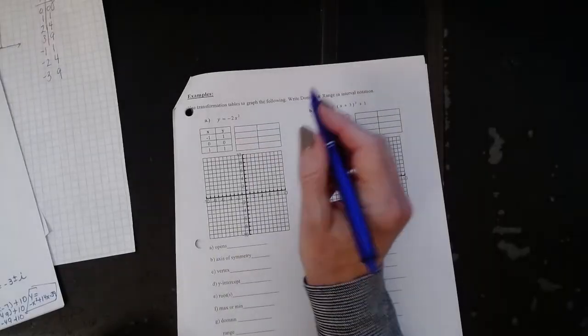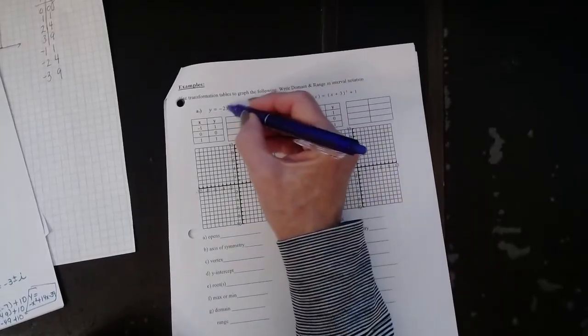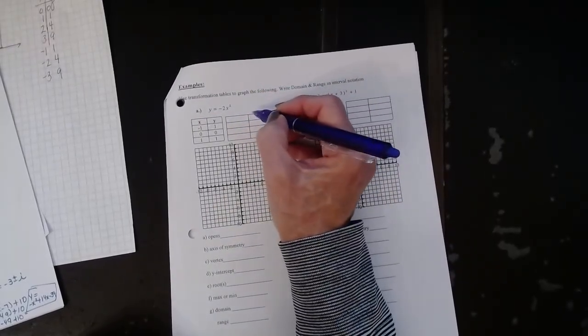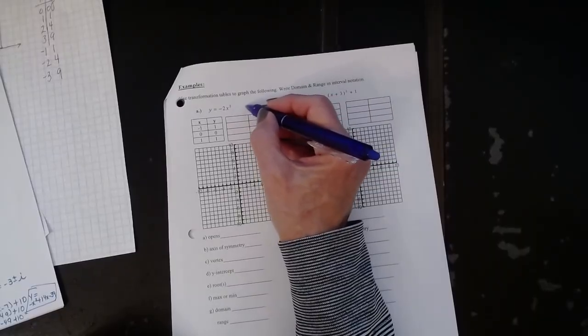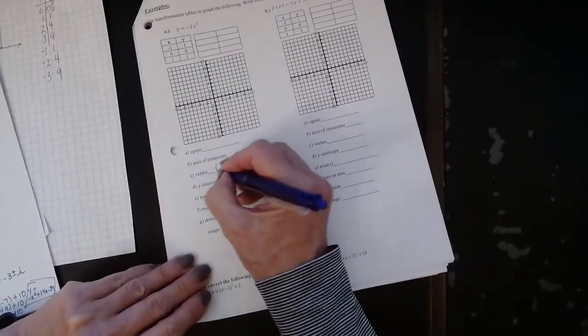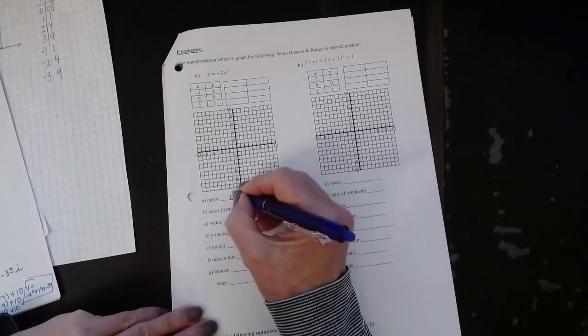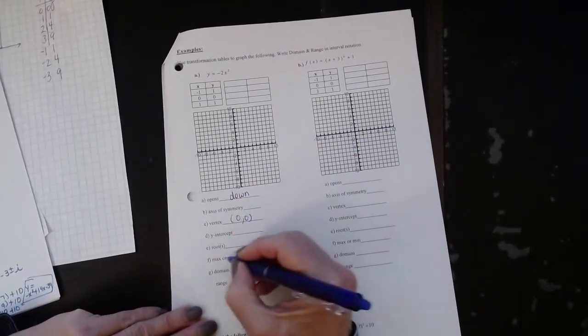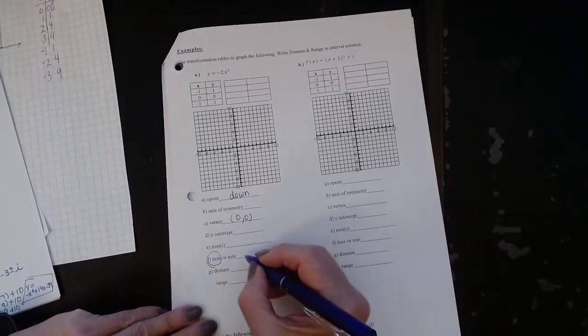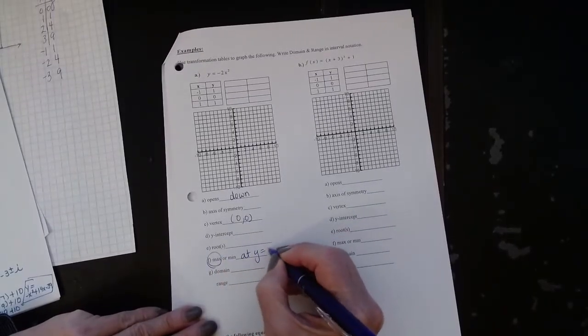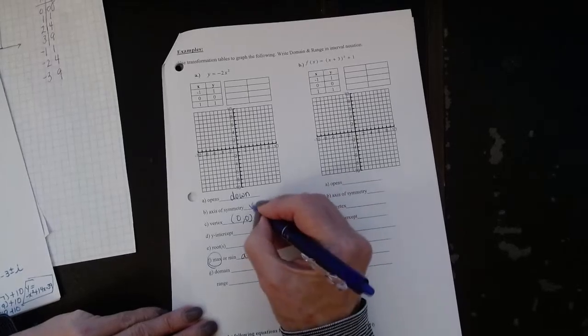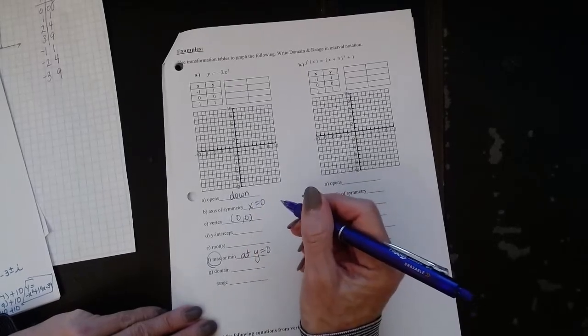All right. Another example of using vertex form would be y equals -2x squared. If you notice, I have no parentheses, so there's no left or right shift. There's no plus or minus the number out here. So my vertex is 0, 0. This does open down, which means I have a max, and that would happen at y equals 0. My axis of symmetry is x equals 0.